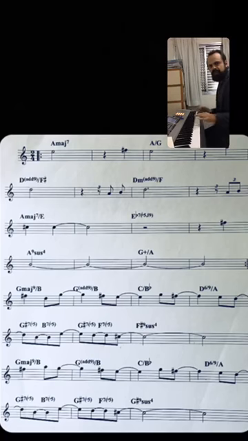For me, the first part is easy. Let's see the second system. We have G7 with the flat fifth. We have these 5 chords in a small amount of time.